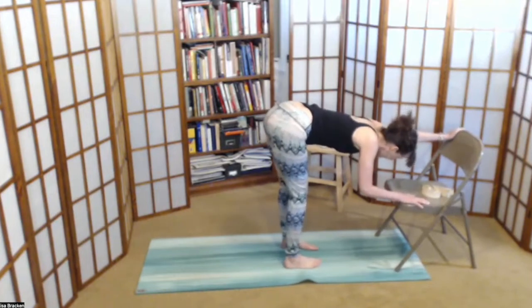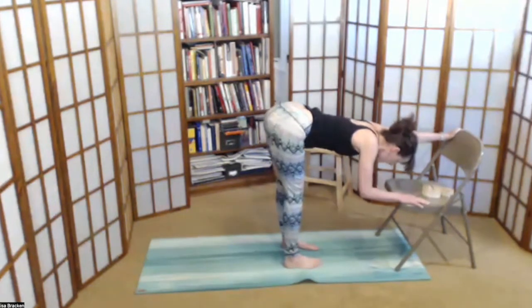I really want you to push your left hand into your chair. We're focusing now on lengthening the left side waist. Femurs draw back, sit bones draw back.